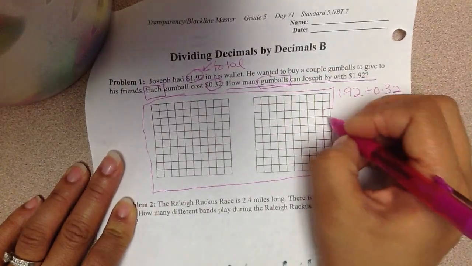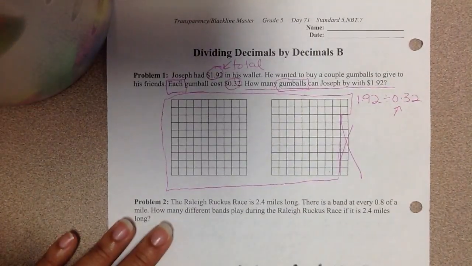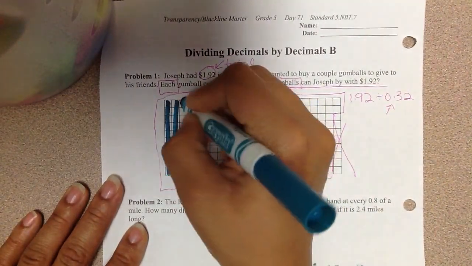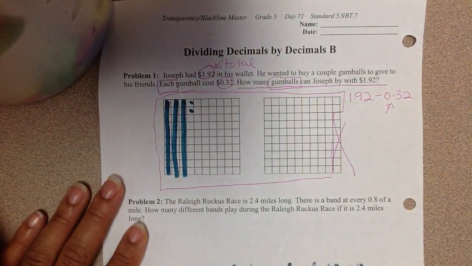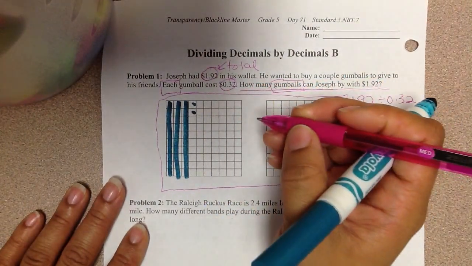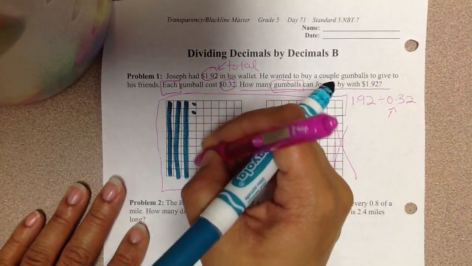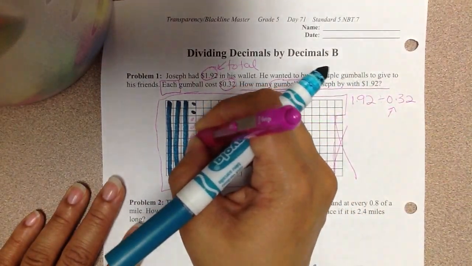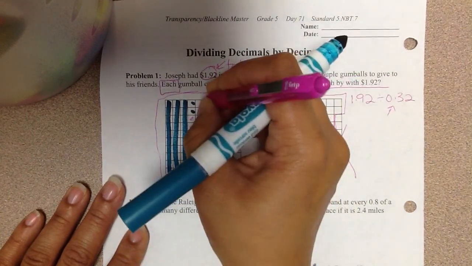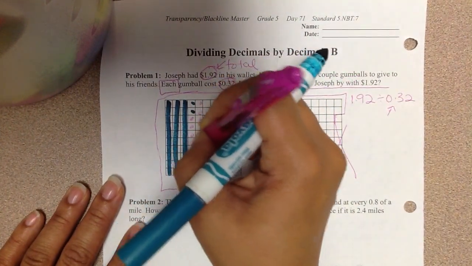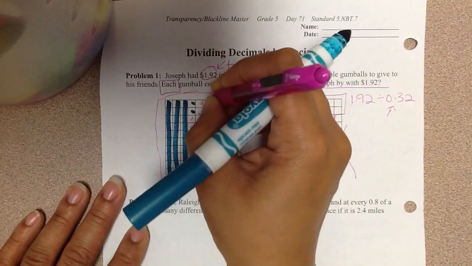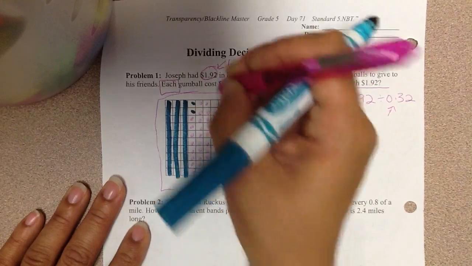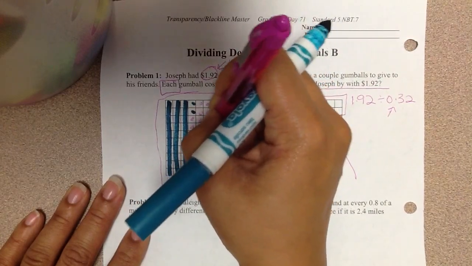There's what I need, so I'm not going to worry about this last little part over here. I'm going to shade in 3 tenths and 2 hundredths at a time. 1, 2, 3 tenths, 1, 2 hundredths. Now I've got to get tricky here because I have 8 hundredths here. So I know I need 32 hundredths. So I'm going to shade in 1, 2, 3, 4, 5, up to 32.